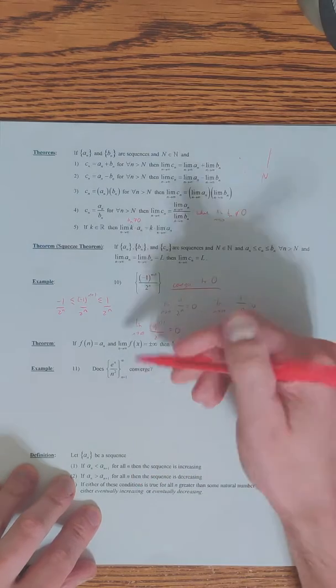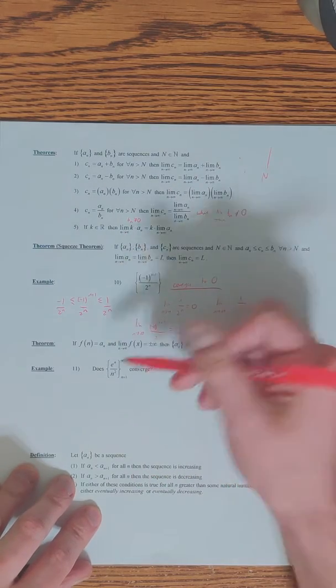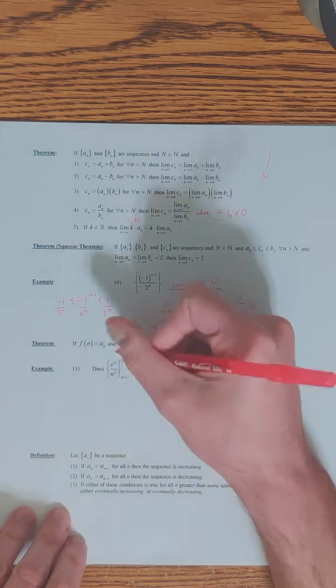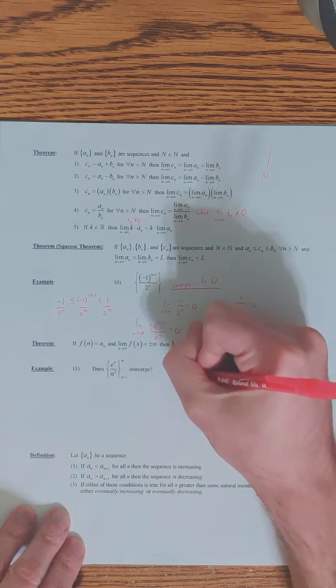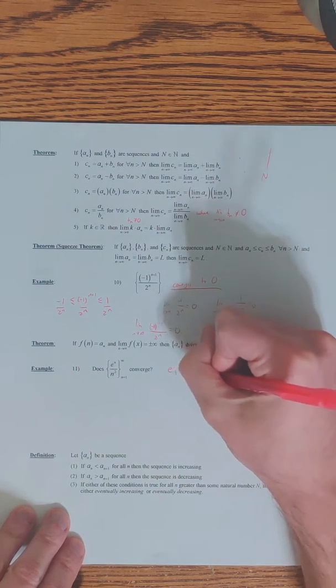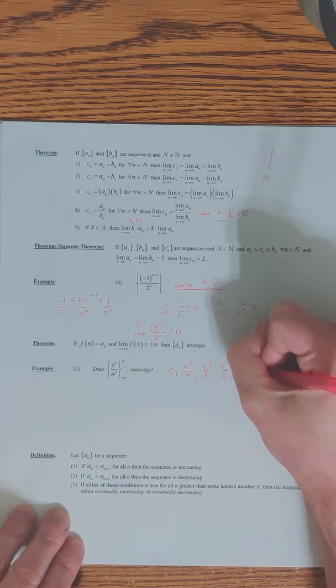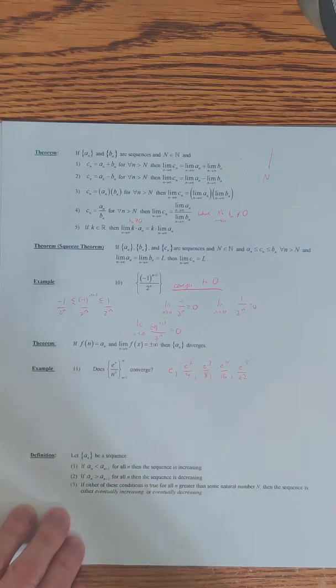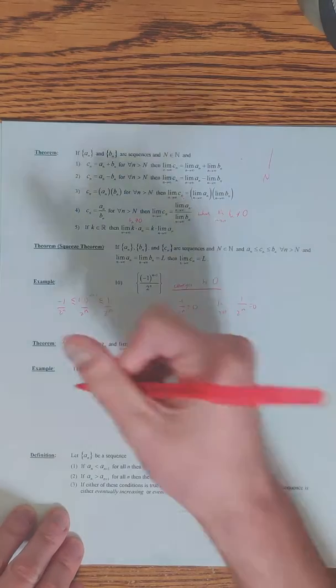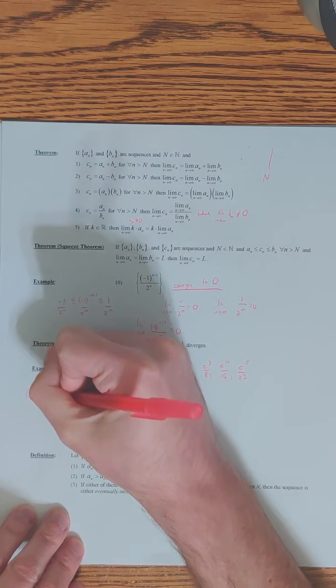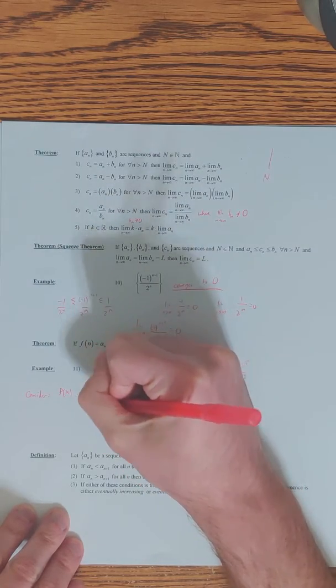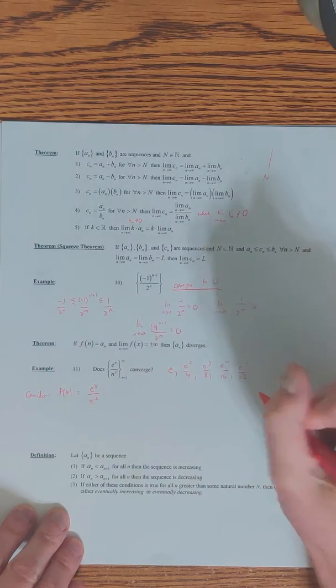So just as an example here, does this converge? Well, I don't know. I could try numbers: when n is 1, this is e. When n is 2, this is e squared over 4, e cubed over 8, e to the 4th over 16, e to the 5th over 32. And it's kind of hard to say whether or not this is going to converge. So what we can do is, instead of looking at this, we can consider the function f of x equals e to the x over x squared.